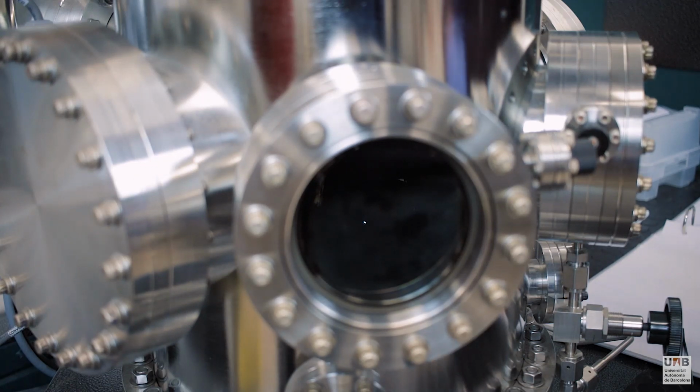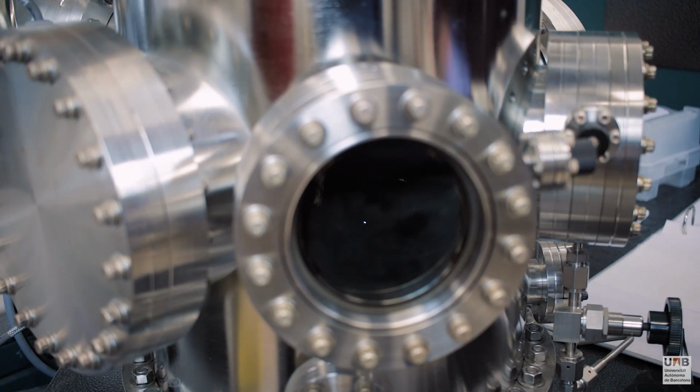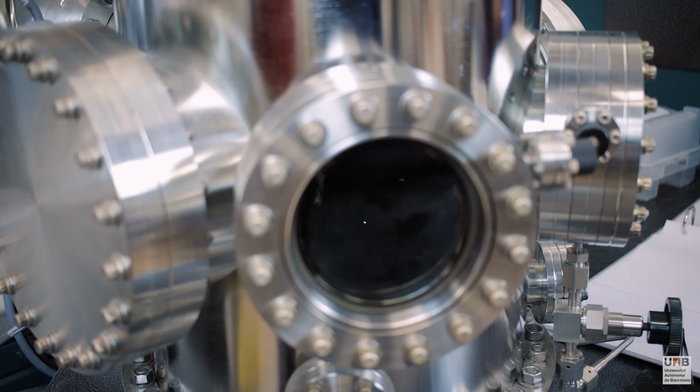Okay, so now I've set everything up to sputter inside the chamber. I've got the power supplied to the gun, I've got argon flowing in the chamber, I've got the pressure set to 3 millitorr, and now I'm going to sputter. So I'm going to go ahead and open the shutter.